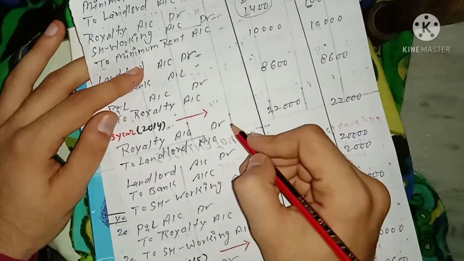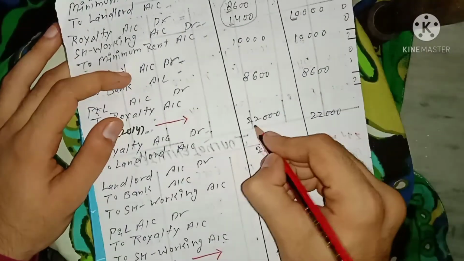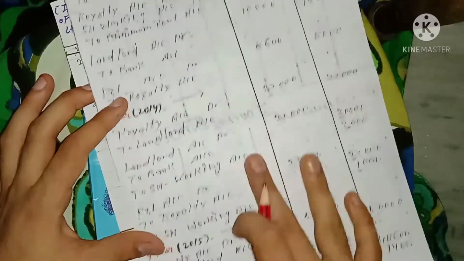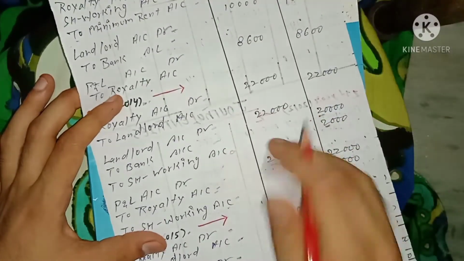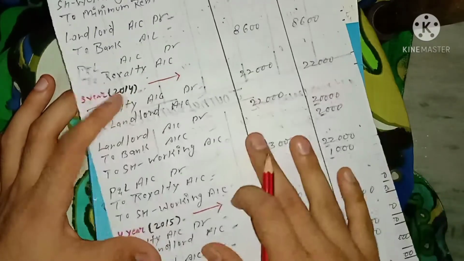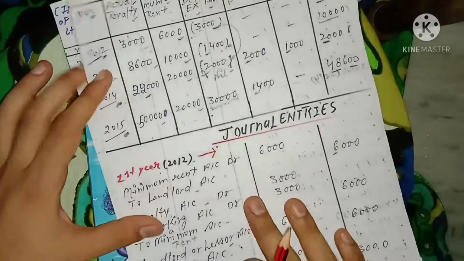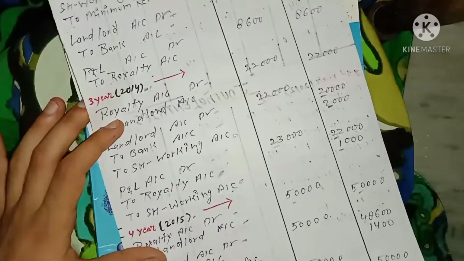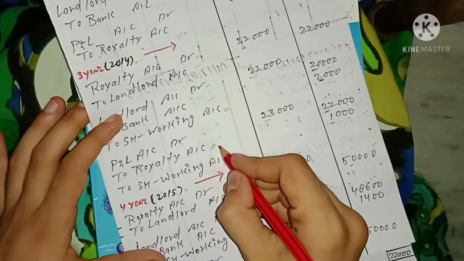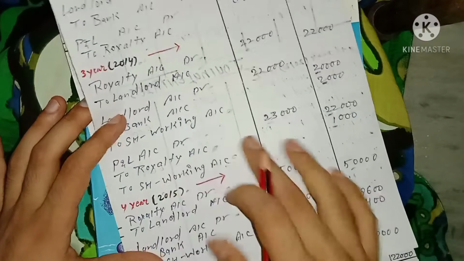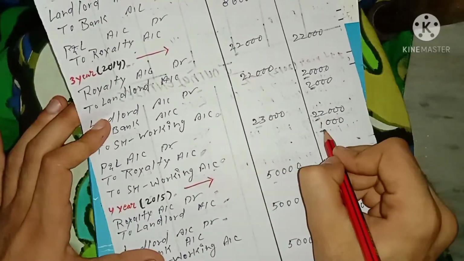Royalty account debit to the landlord, whatever amount of royalty is payable to the landlord, 22,000. The second entry shows the amount which is payable to the lessor of rupees 22,000, but we have paid only 22,000 because 2,000 has been recouped, which will be known as the recoupable amount in the year of 2014. Here you can see 2,000 recouped, and in the last entry we are going to charge the royalty and the short working amount to the P&L account as an expense, of rupees 22,000 and 1,000.